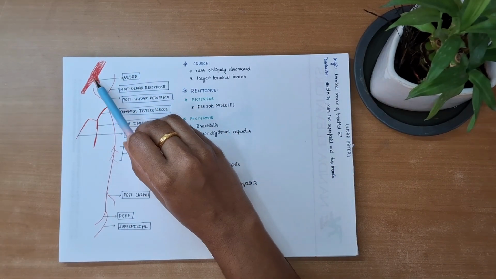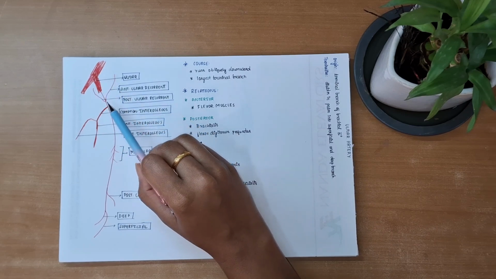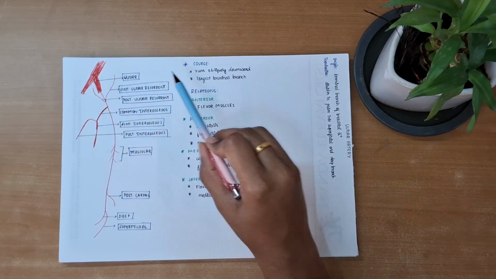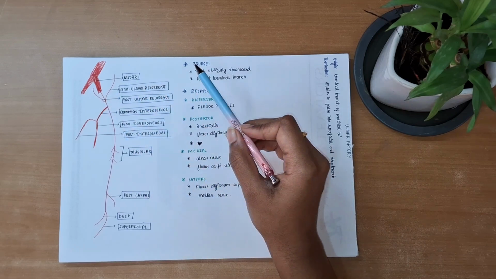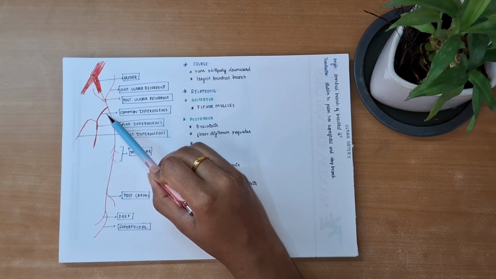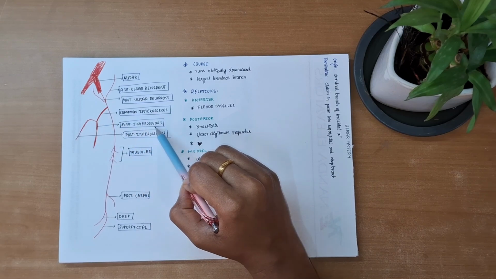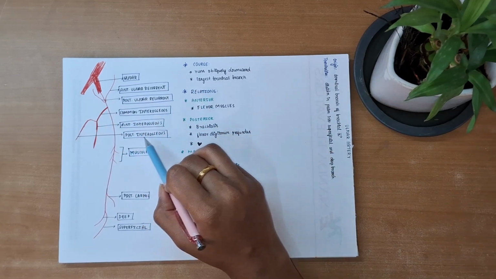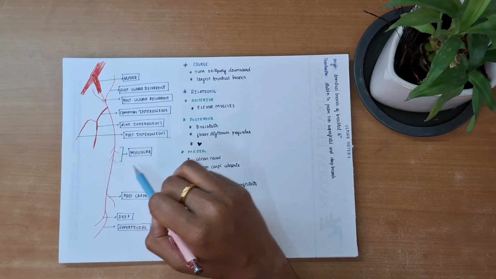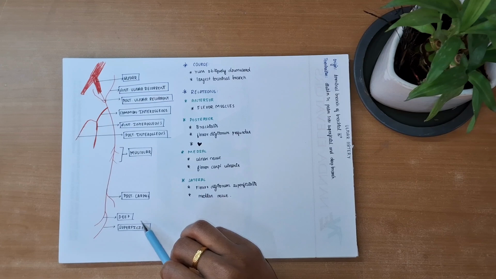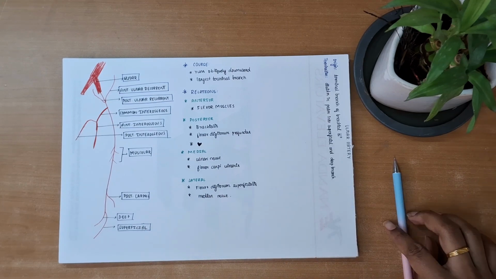Just at the division, or at the neck of the radius, it gives anterior ulnar recurrent and posterior ulnar recurrent, which are involved in the elbow anastomosis. It gives a large branch called the common interosseous, which further divides into anterior interosseous, which is the deepest branch of the forearm, and posterior interosseous. It also gives muscular branches, posterior carpal, deep and superficial branches.